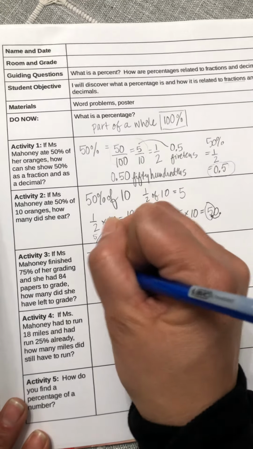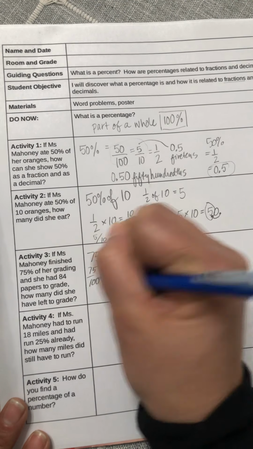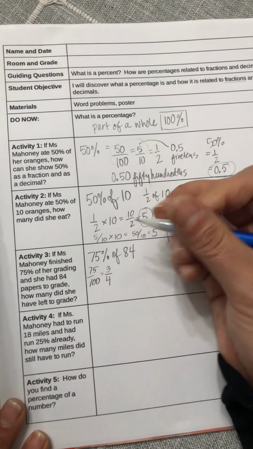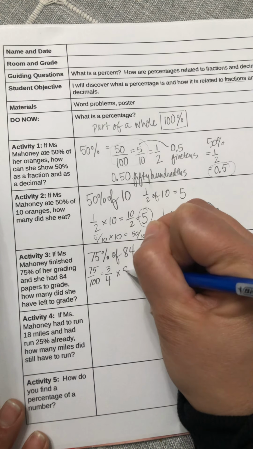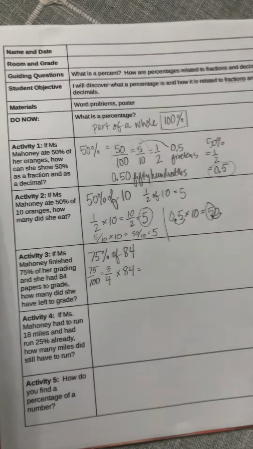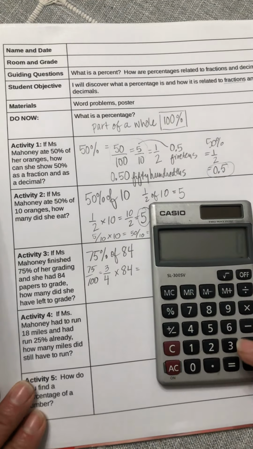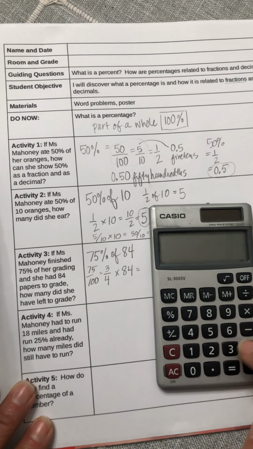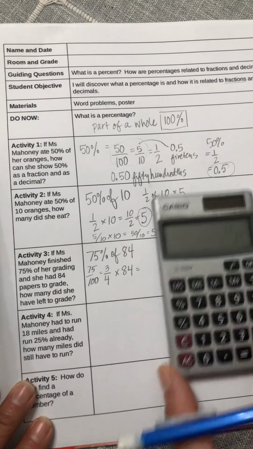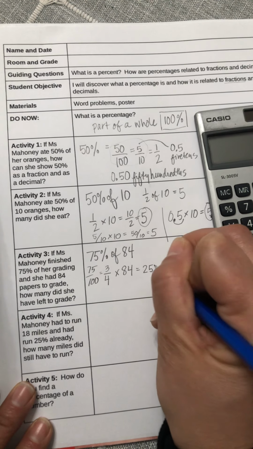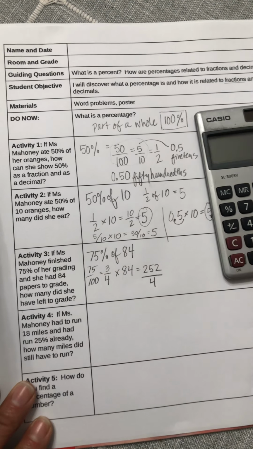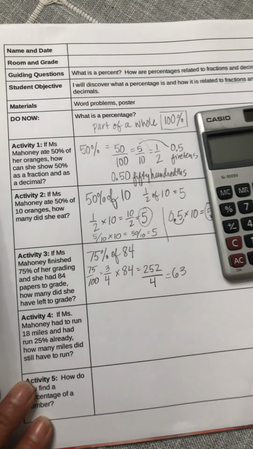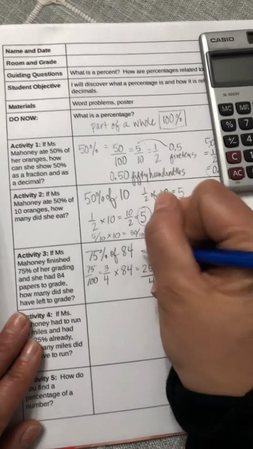We know that 75% is equivalent to 75 out of 100, which as an equivalent fraction is also 3/4. So if we multiply 3/4 times 84, let's see what we get. I'm going to go ahead and use my calculator. 84 times 3 equals 252 over 4, divided by 4 equals 63.